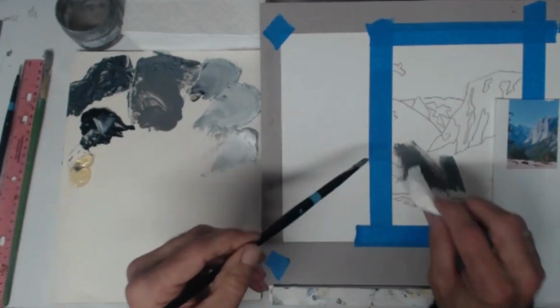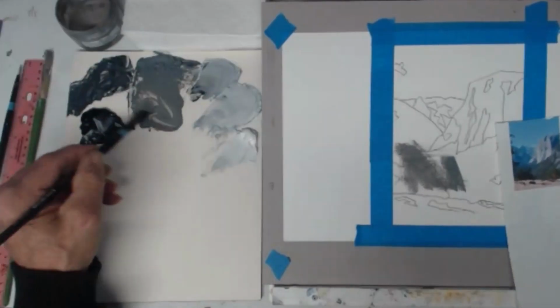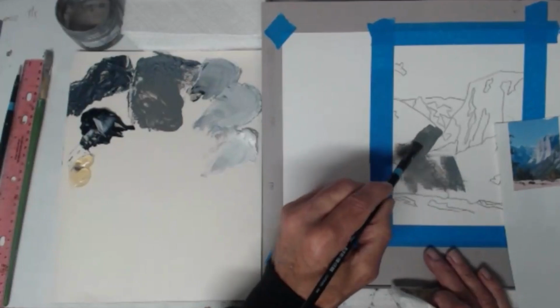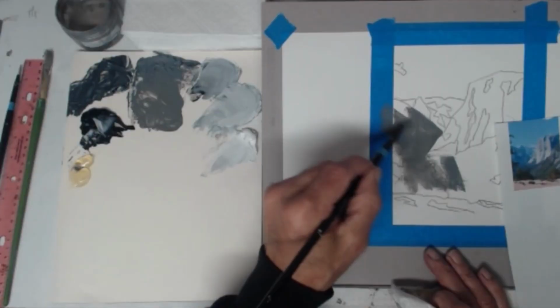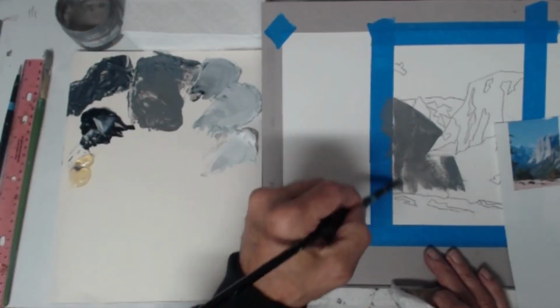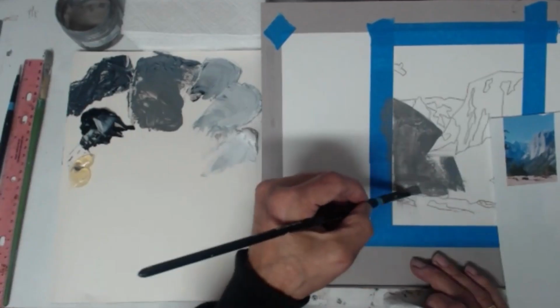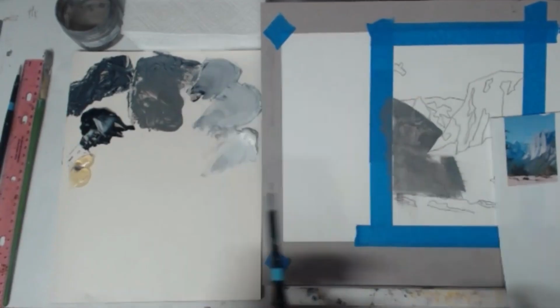So that does kind of obscure it. So I might use the napkin or a towel to kind of wipe that a little bit so I can see the drawing underneath.